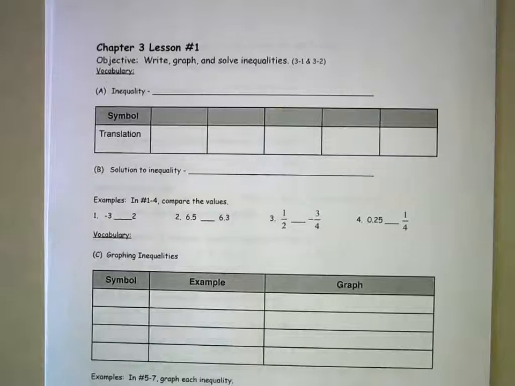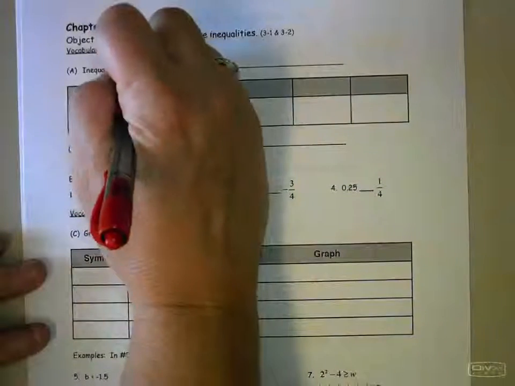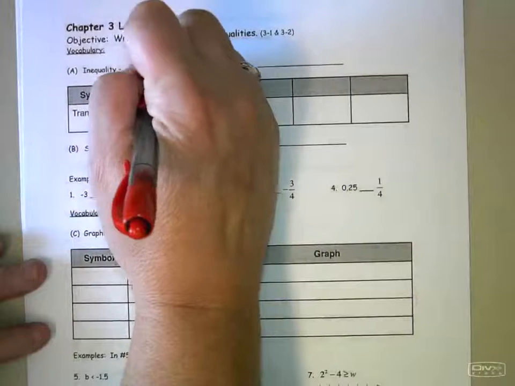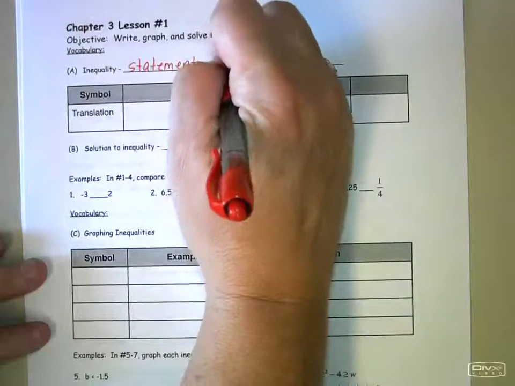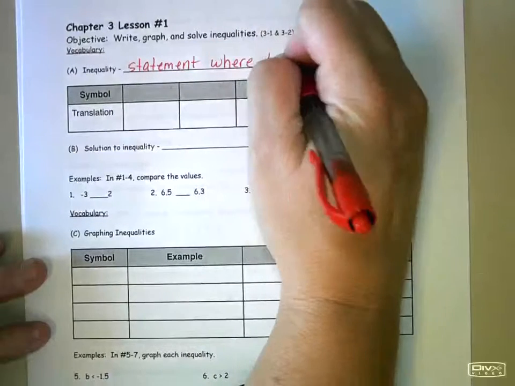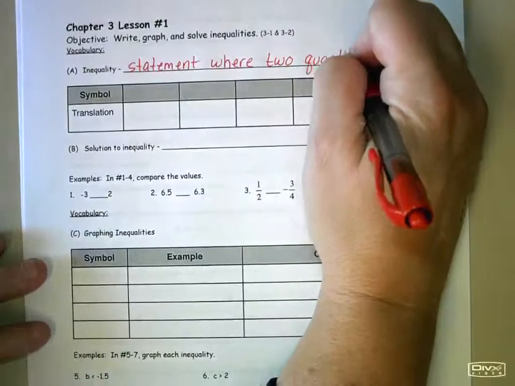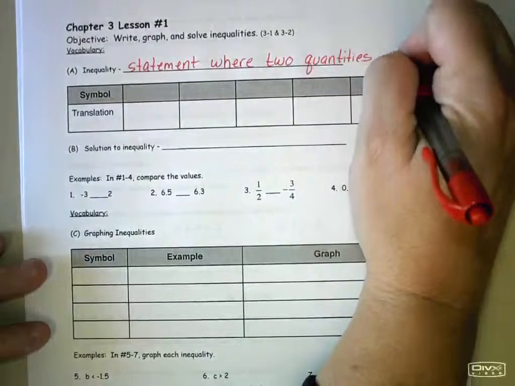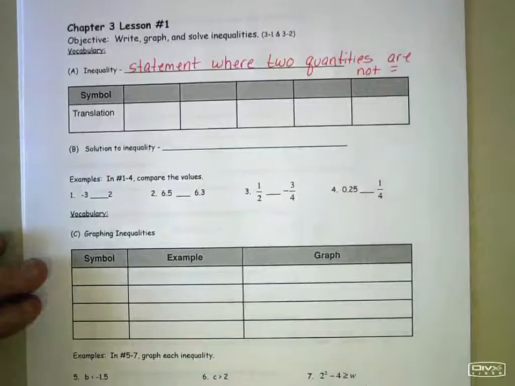Chapter 3, Section 1 is about writing, graphing, and solving inequalities. An inequality is a statement where two quantities are not equal.